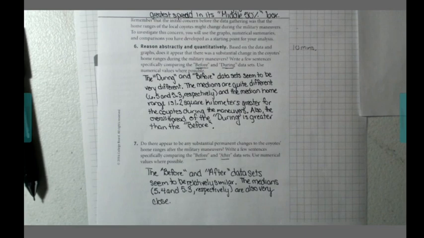The answers to 6 through 8 have now been provided for us. Just like we talked about earlier when we looked at the dot plots and the box plots and I drew attention, I said that the during and the before data sets seem to be very different. The medians are quite different. One was 6.5, the other was 5.3. I also noticed that the overall spread of the during is greater than that of the before.